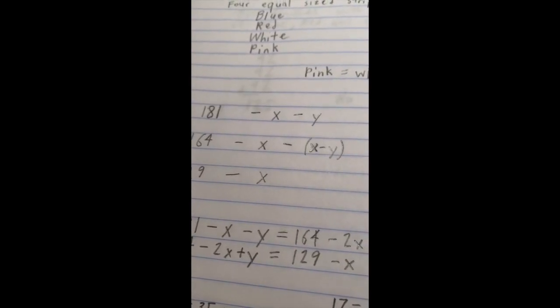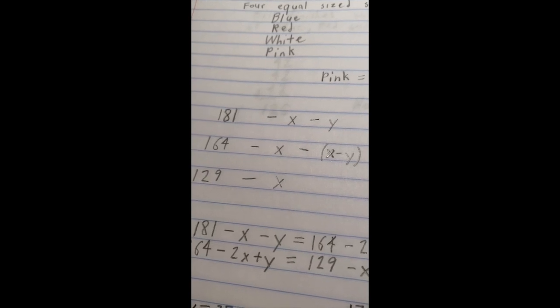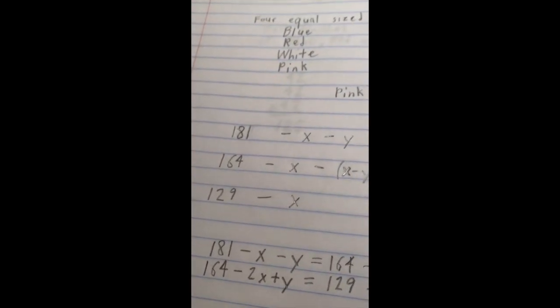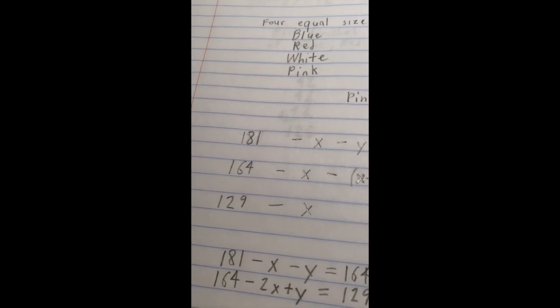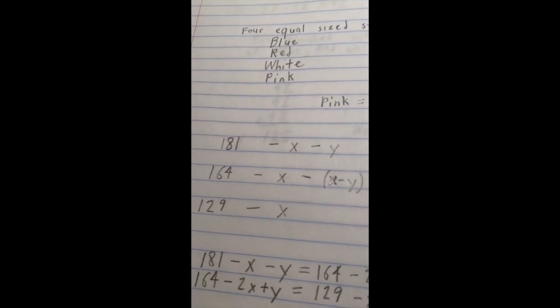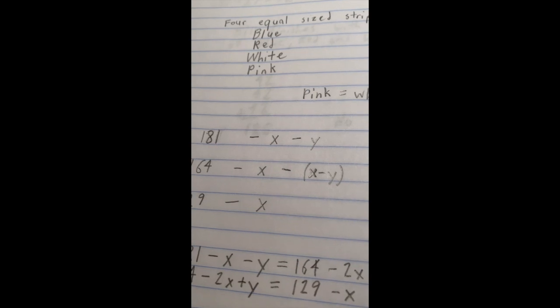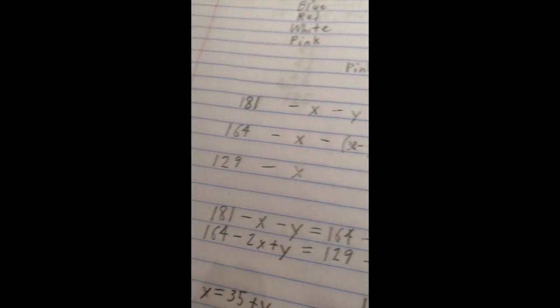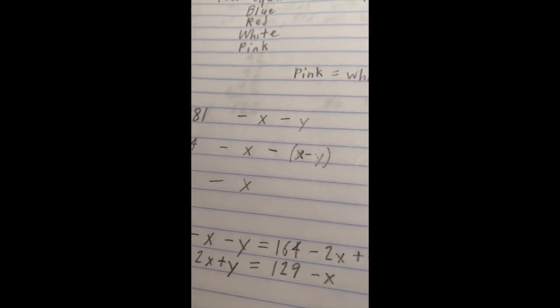X is the amount of paint used to make the stripe, which is why blue has an X taken away from it, but the white and the red have an X and a Y. Well, in the case of red here, only a Y. In the case of white, X minus Y.